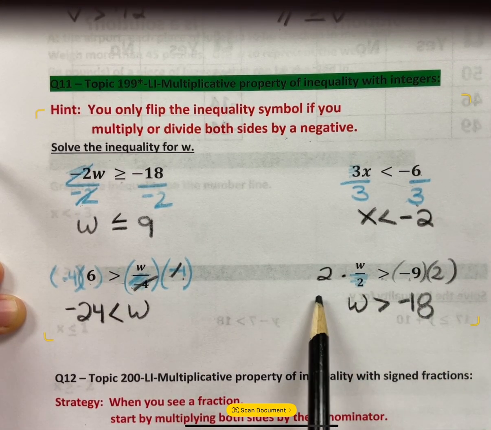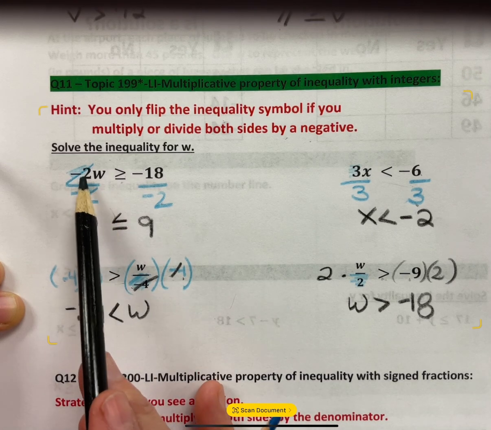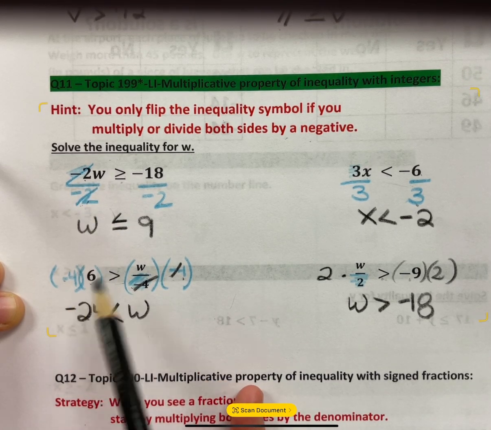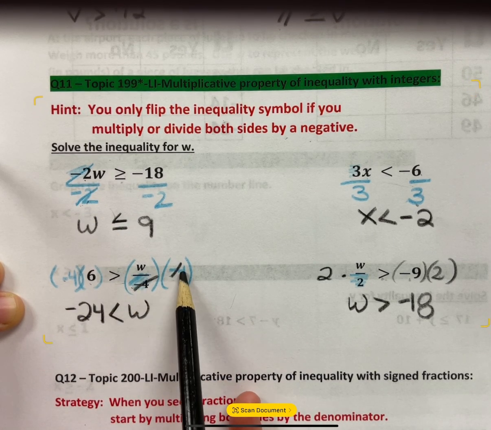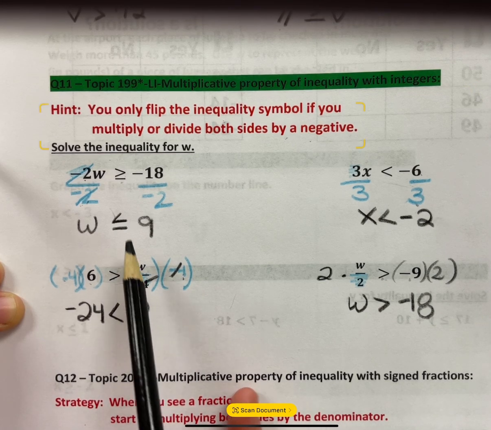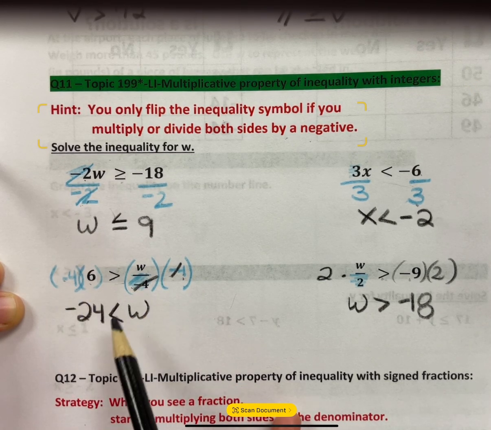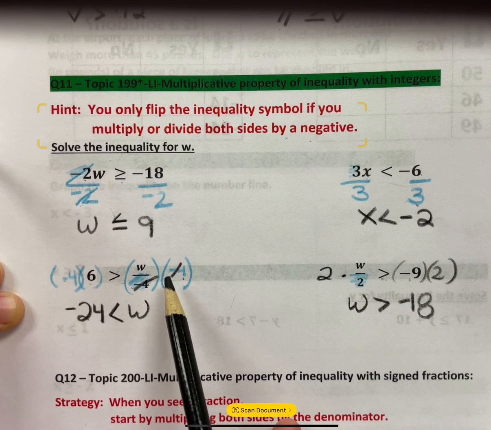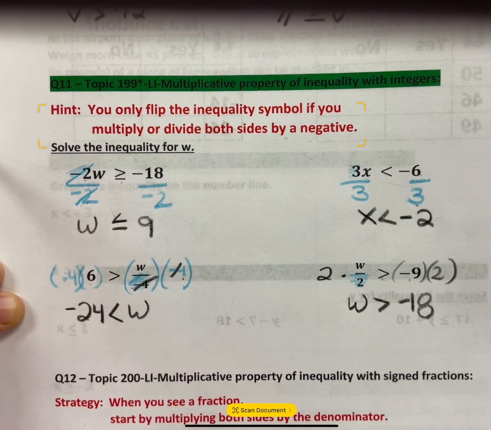So in each one of these, you're either going to get rid of multiplication by dividing or get rid of division by multiplying, keeping in mind that if you do multiply or divide by a negative number on both sides, then your inequality symbol flips over.